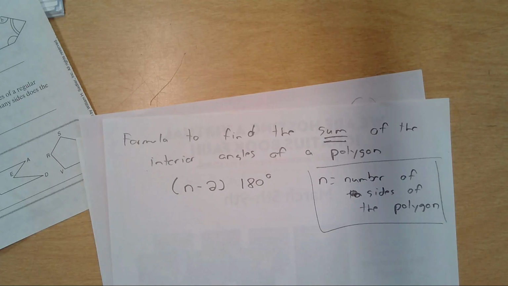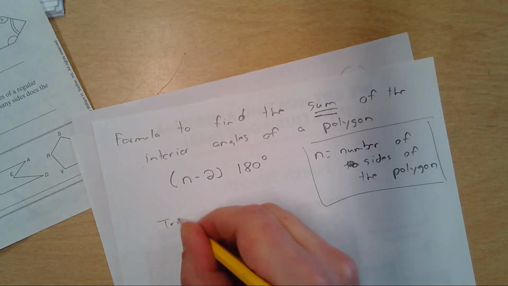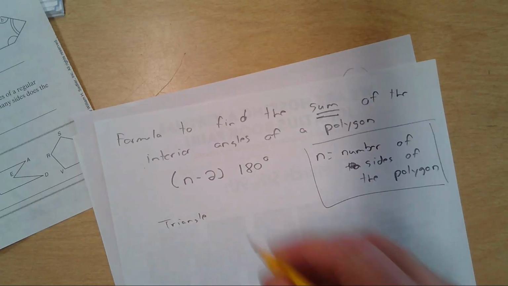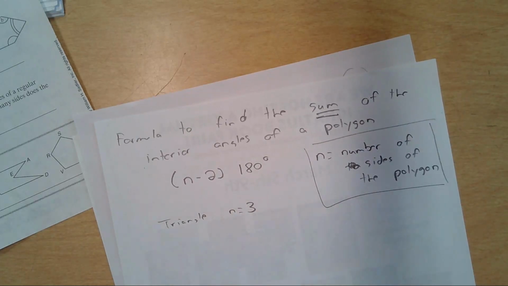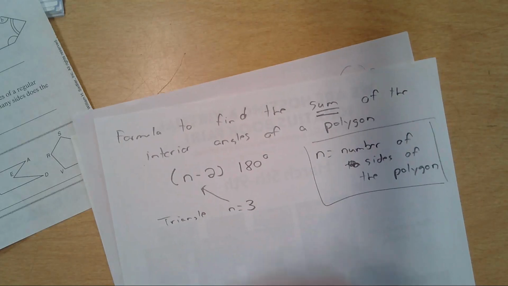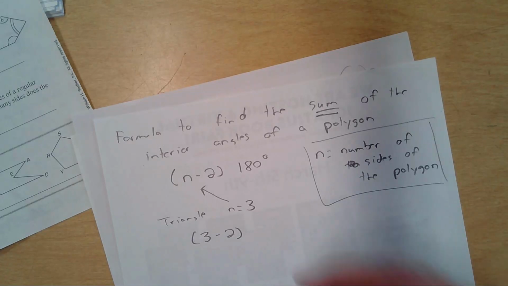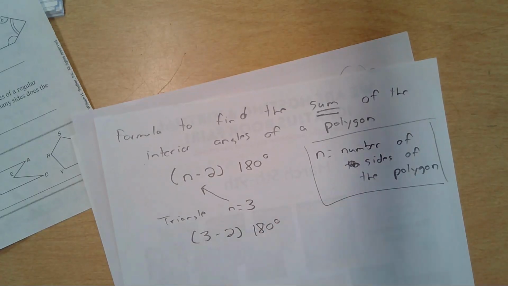And let's use the triangle. So, how many sides does a triangle have? 3. So therefore, if a triangle has 3 sides, I would say n equals 3, because n is the number of sides. So now I'm just going to plug that into my little equation here. And I go 3 minus 2. Always do your brackets first, and then multiply by 180.